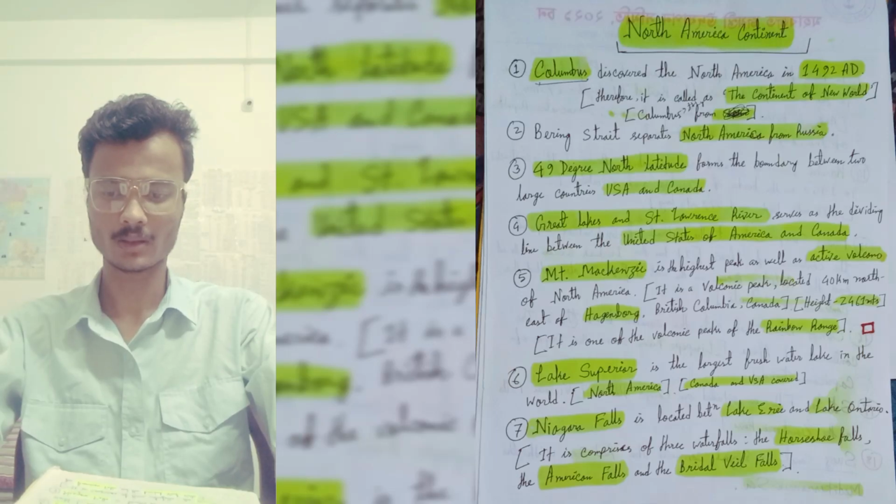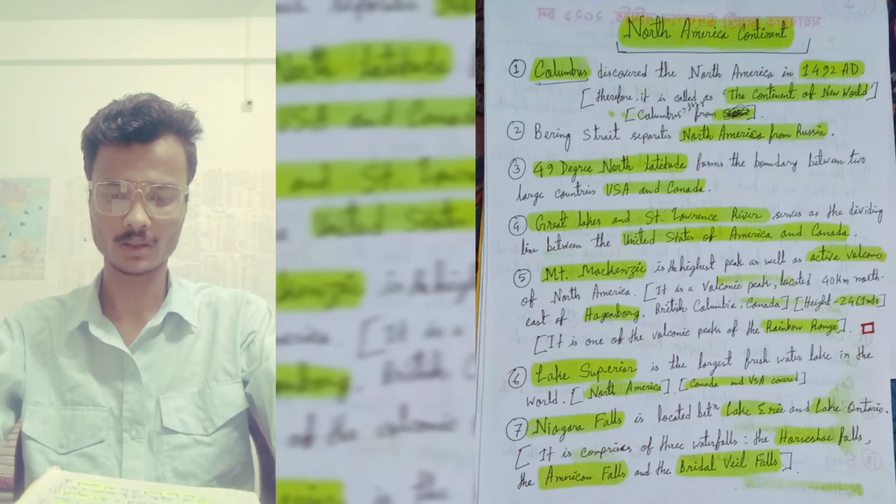North America continent. Number 1. Columbus discovered North America in 1492 AD. Therefore, it is called the continent of the New World. Columbus was from Italy.